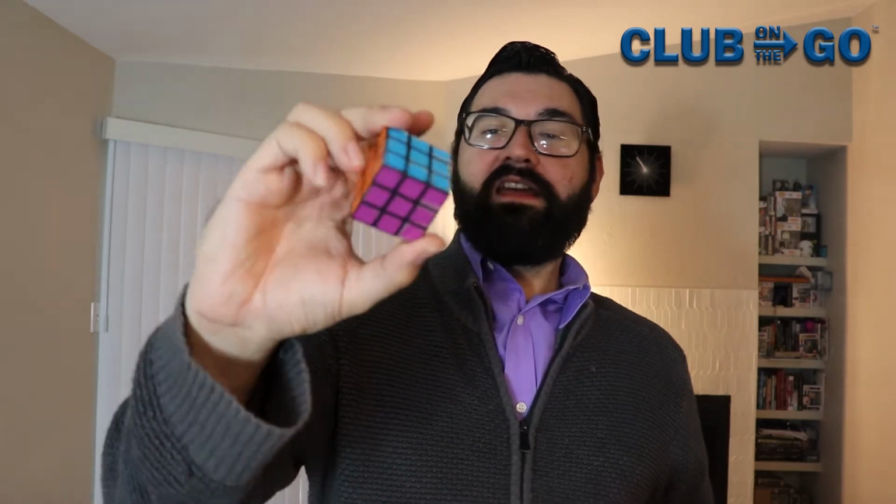So on today's little episode, I am going to teach you how to solve this little guy right here. This is a 3x3 puzzle cube, known better as a Rubik's Cube, so named after its inventor, Erno Rubik, who invented this little guy in 1974 as an expression of his love for architecture and sculpture. Erno Rubik was a sculptor and taught architecture as a professor.